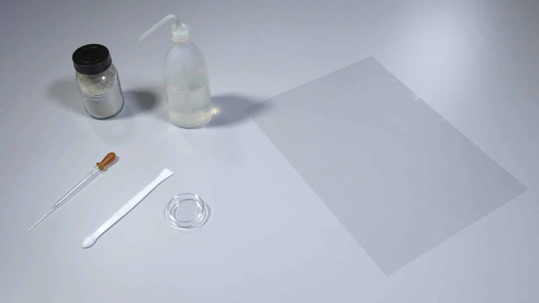To make a paste, the following supplies are needed: a solid material, for example, attapulgite powder, a solvent, a polyester film, a pipette, a spatula, a glass cover, for example, a petri dish, and a soft brush.